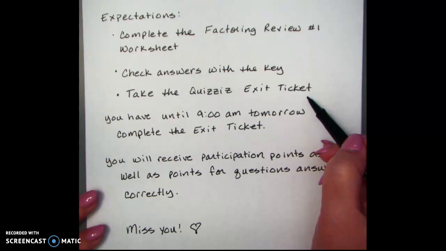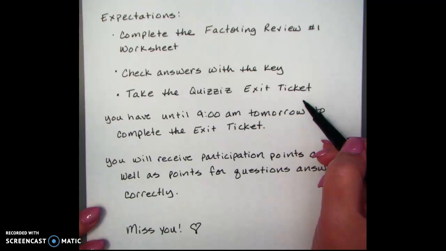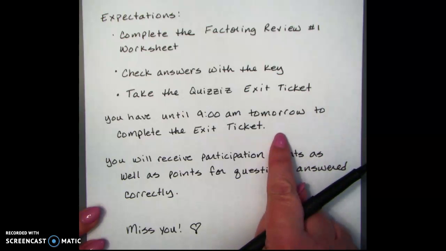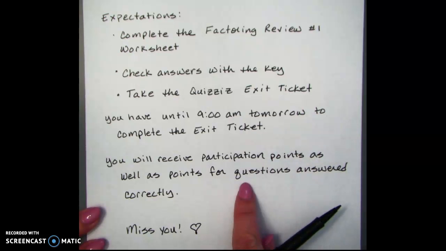Then the next thing you're going to do is take the quizzes exit ticket that I sent to you. If you have issues with that, please email me before the time limit so that we can try and get help with the help services of the website and make sure that you get that all done correctly. We have until 9 a.m. tomorrow to complete that exit ticket, and that's going to let me know if you understand the material. You will receive participation points as well as points for questions answered correctly on the quiz assignment.